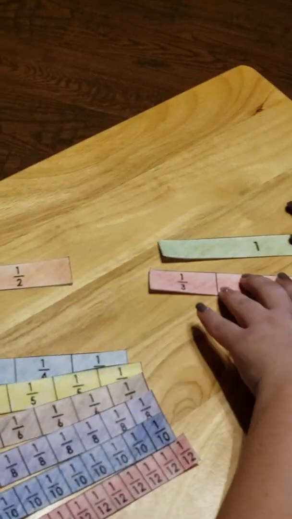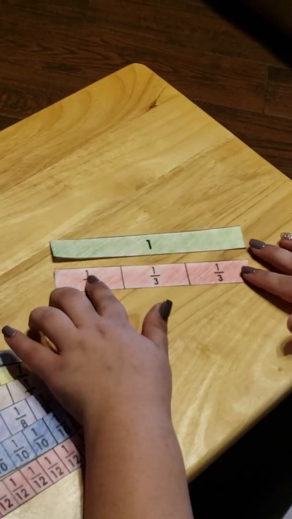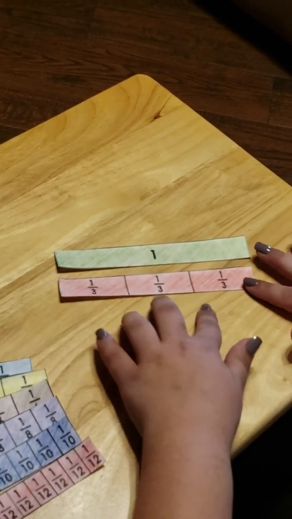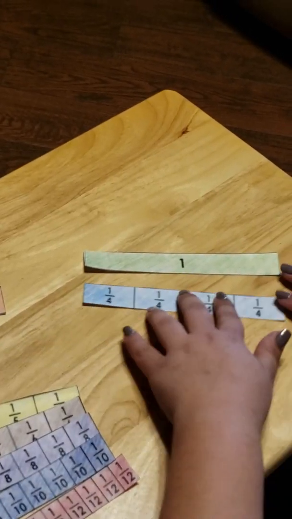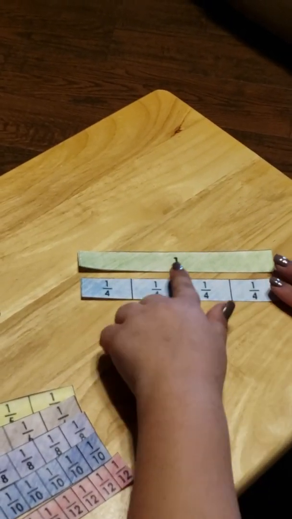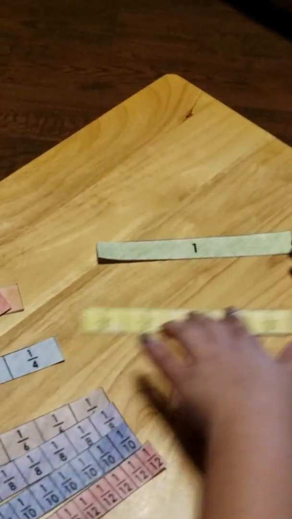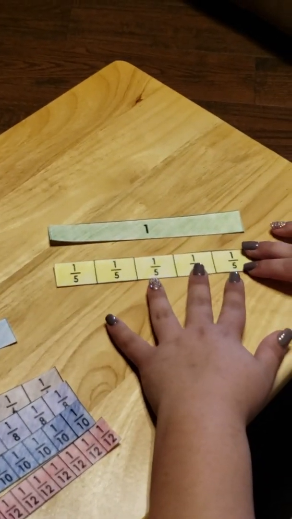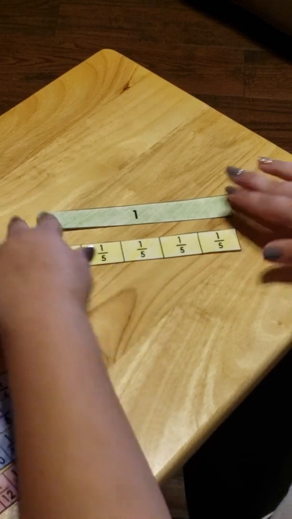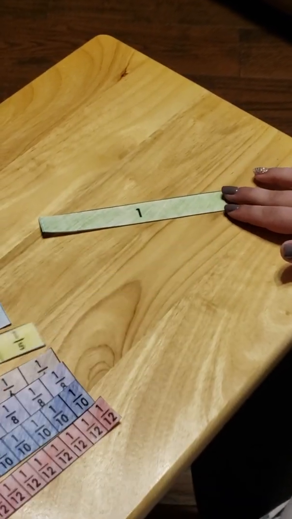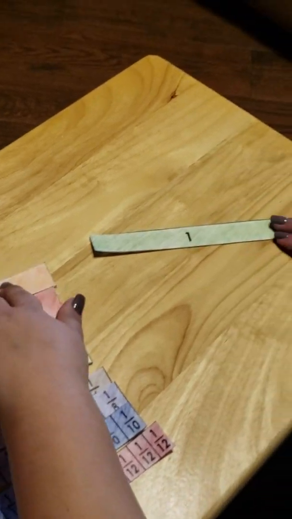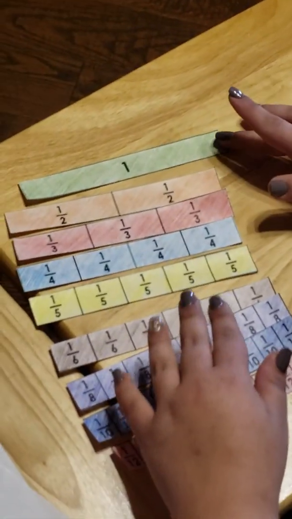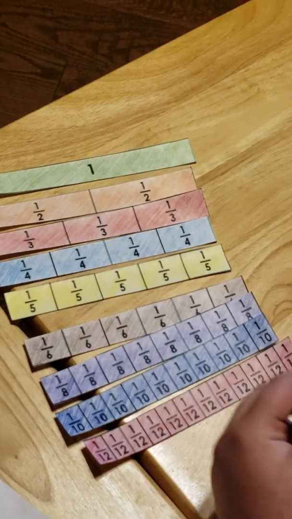The same thing as we would show them that 3 1/3 would be 1 whole. 4 1/4 is 1 whole, and 5 1/5 would be a single bar as well. This is helping them see what a whole looks like. That way when we break it down into pieces, they'll be able to see that we don't have a whole piece.